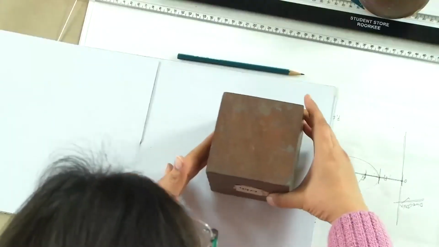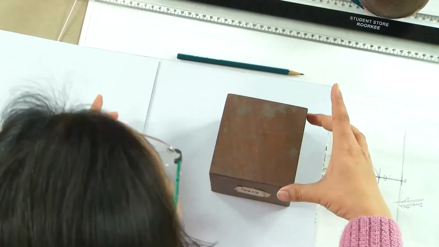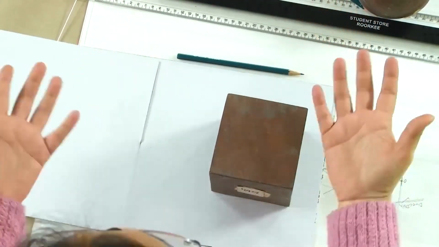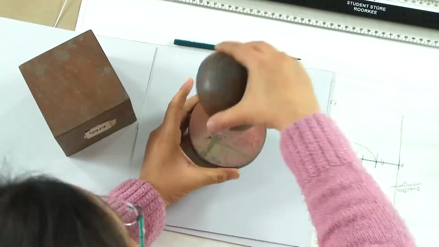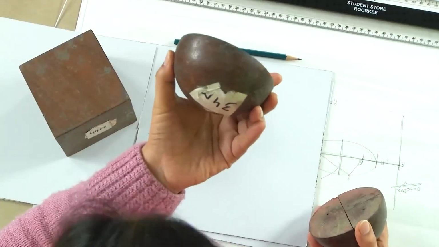If it is a cuboid, maybe elongated like this, then we would see rectangular surfaces. Almost all the surfaces will become rectangular. A sphere is easy again. When we project it from the top, we see a circle. So, it is simple. We would see a circle.